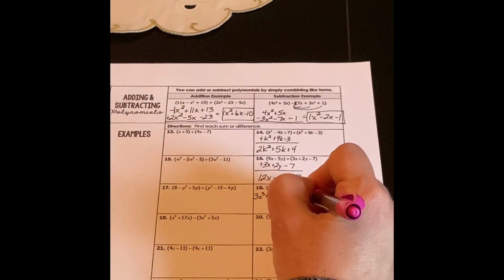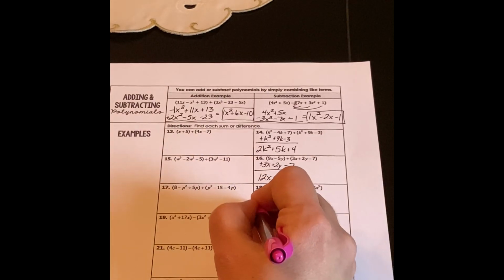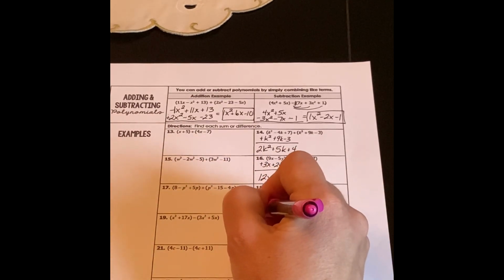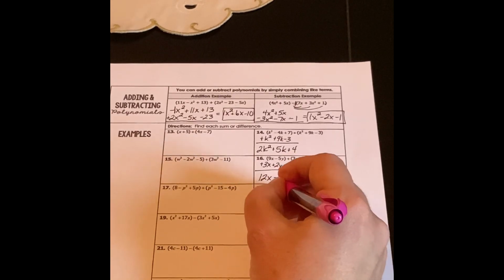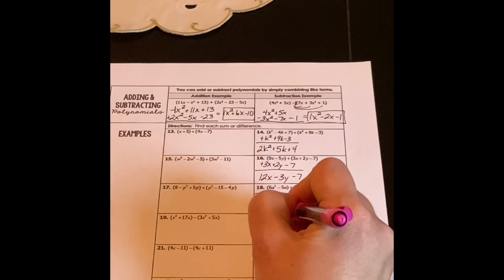My negative 5a here, well look, I actually have an a minus 5a. These can already be put together as negative 4a. And now I write the negative 4a over to this side. So now combining my columns, 3a cubed is the only a cubed. My a squareds together, and my a terms together, and we're good to go.